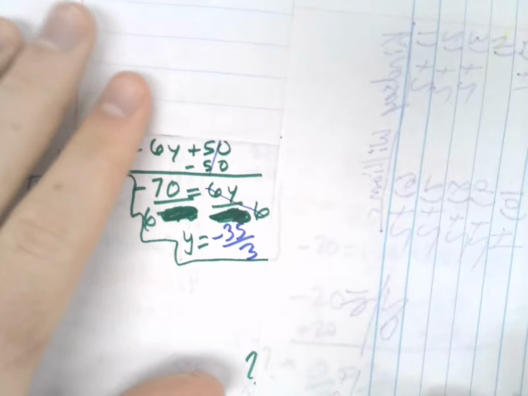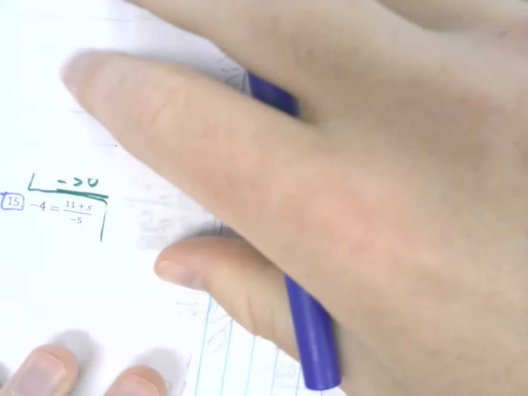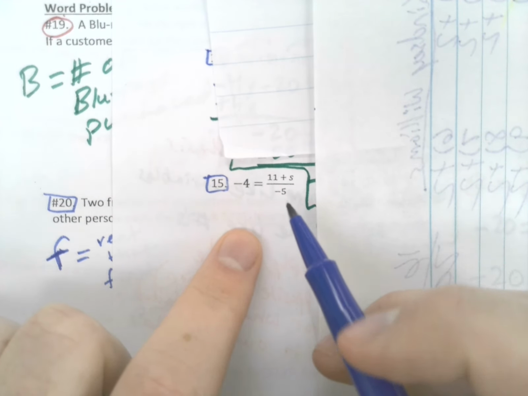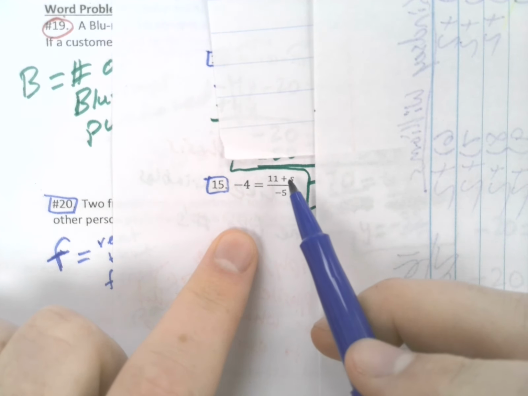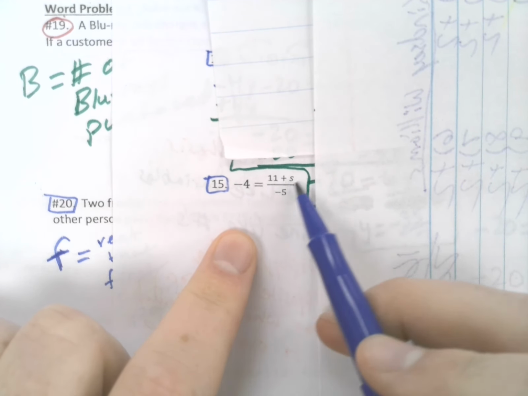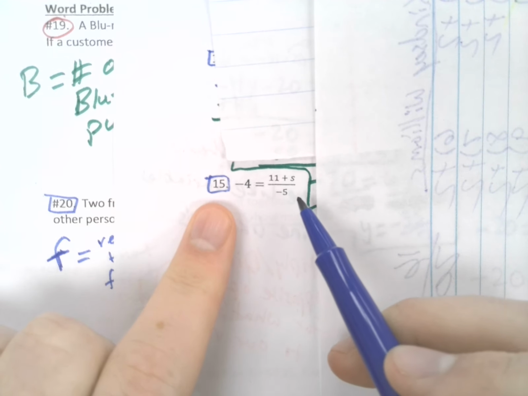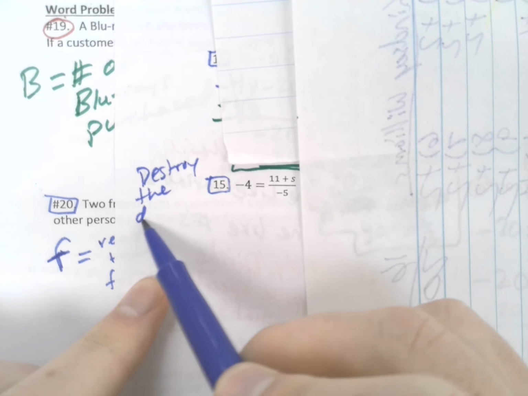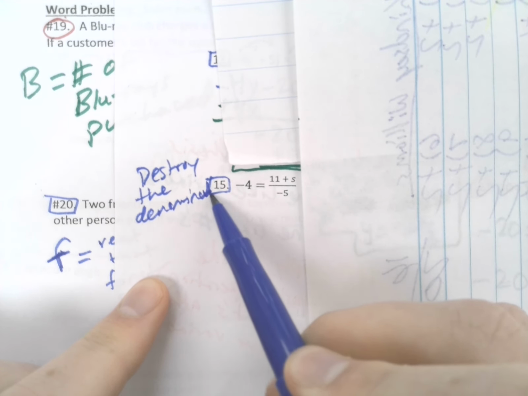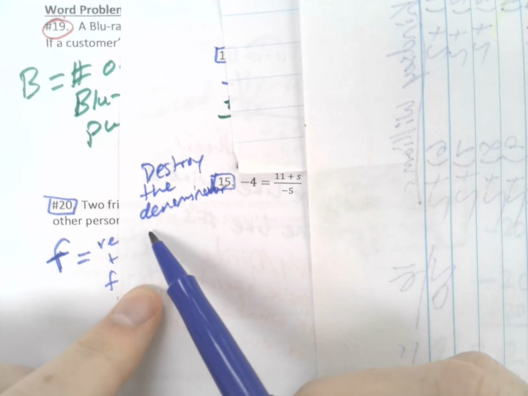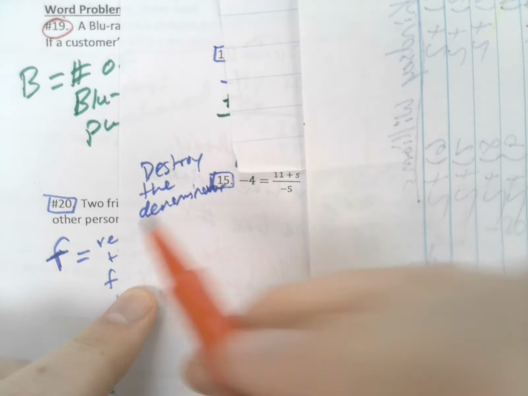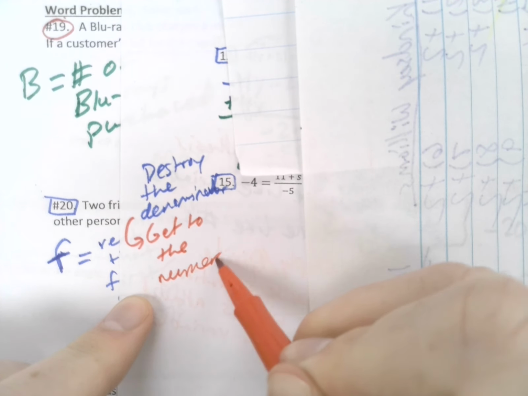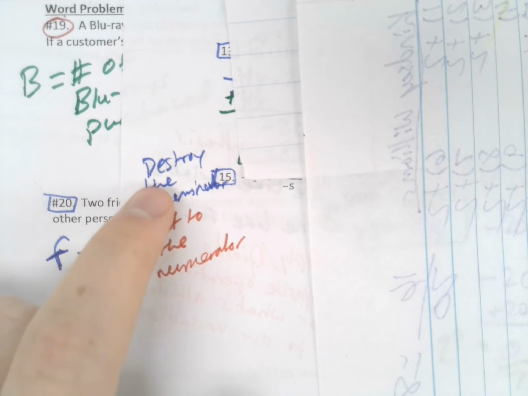I'll try and block out everything else so you guys don't have to worry about the trillion things that are on this page right now. Let's look at number 15. Oh gosh, we can't subtract 11 because it's trapped in the top. So how do we work this? Well, we need to destroy the denominator. You have to do that in order to get to the numerator. So to get to the numerator, you have to destroy the denominator.